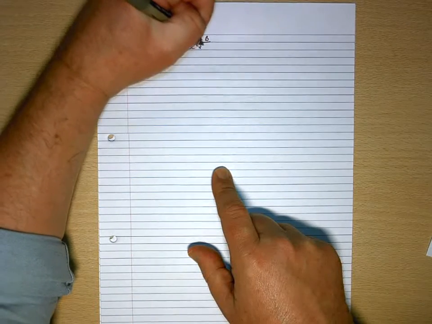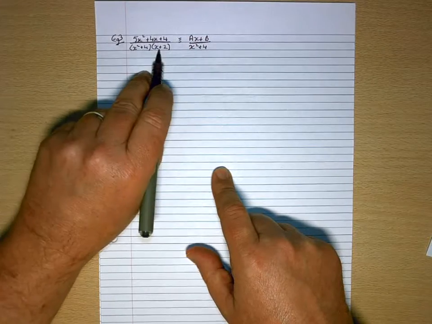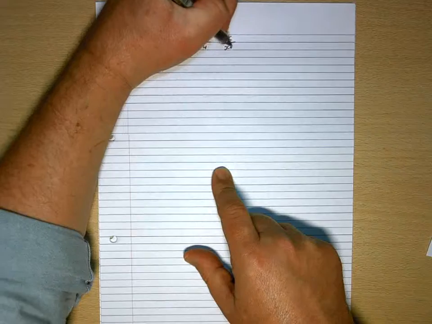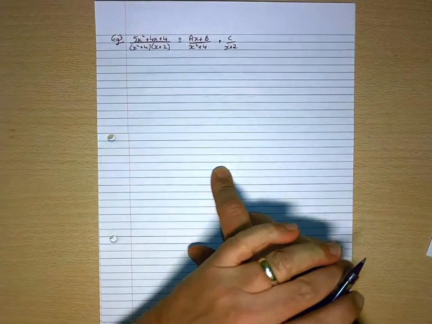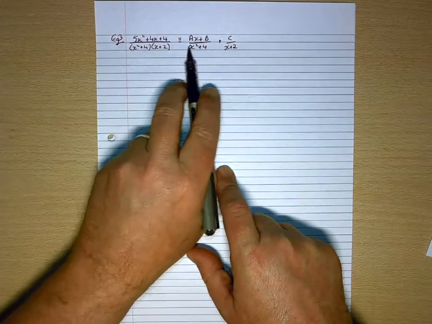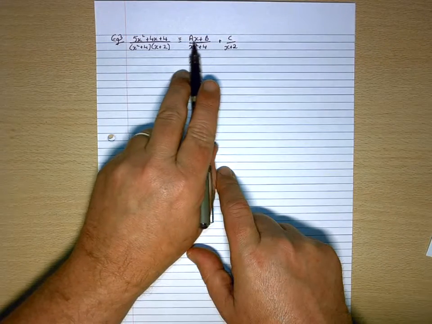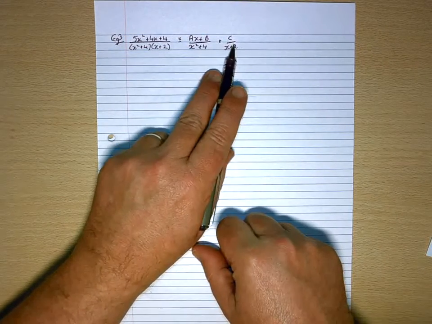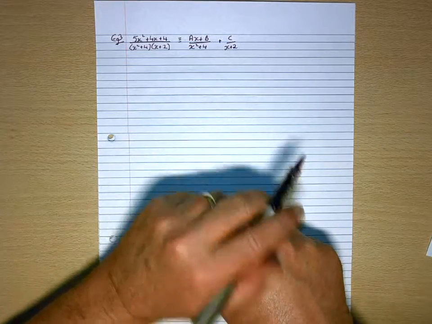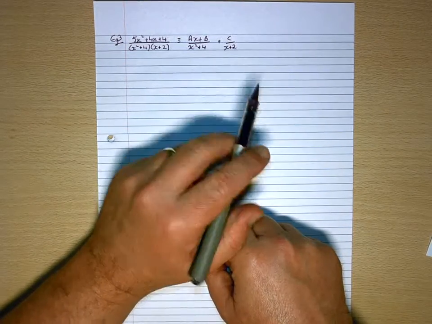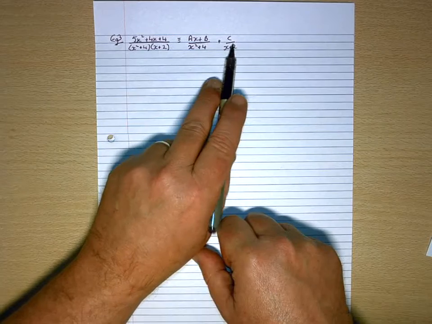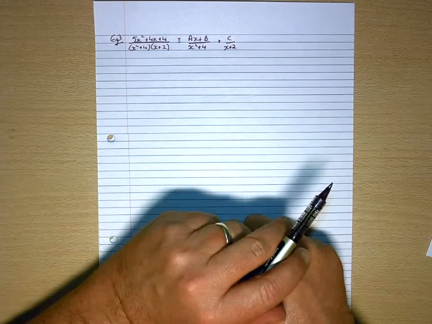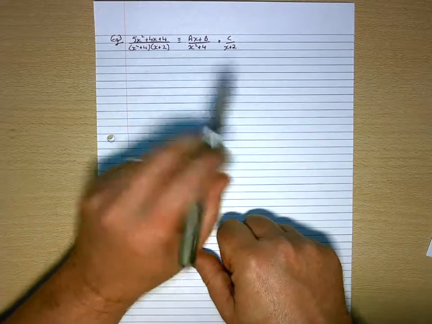So that would be x squared plus 4, and then this one is linear, so that would be the same as previously. So ax plus b over the quadratic plus just a constant over the linear part. If they were written the other way around, it would be a over x plus 2 plus bx plus c over x squared plus 4.